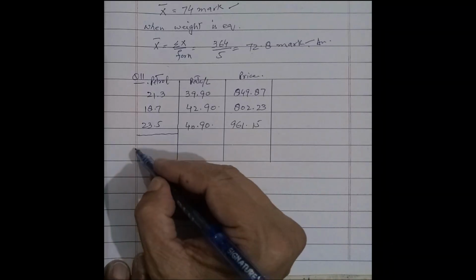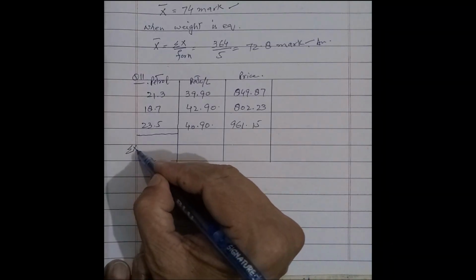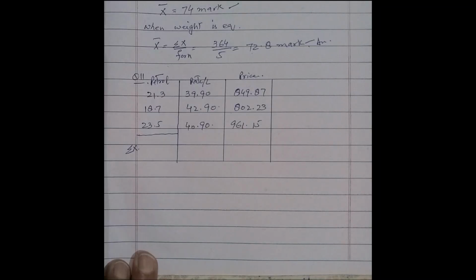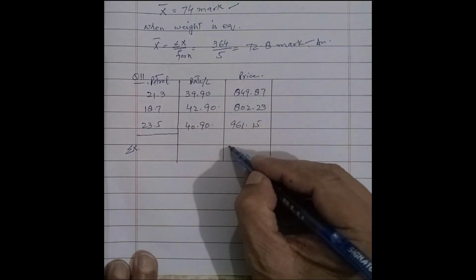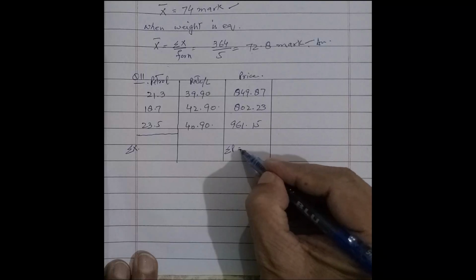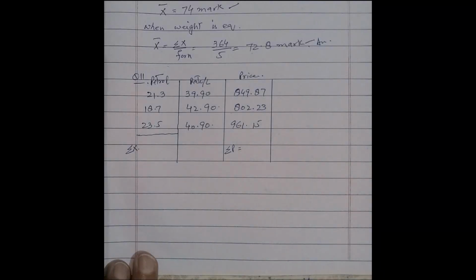petrol in liters, and we write it summation x, or the total petrol, and the other is the total price we paid.